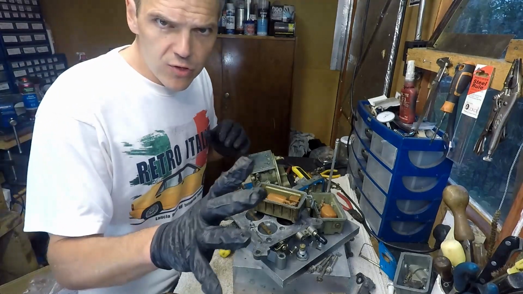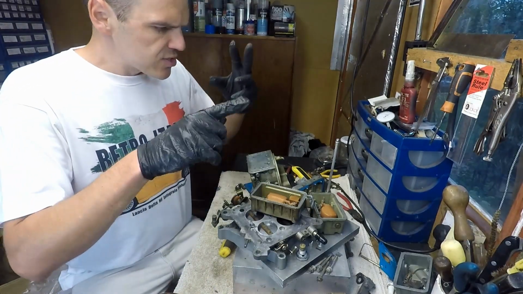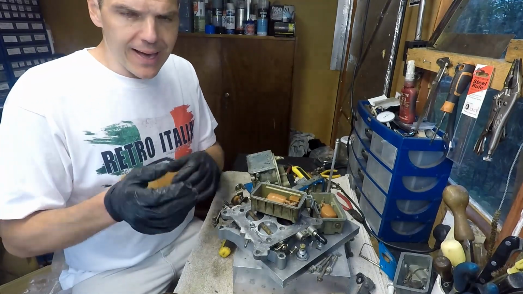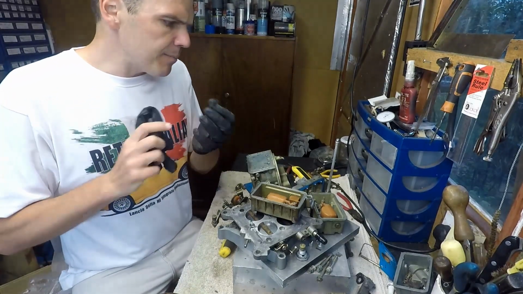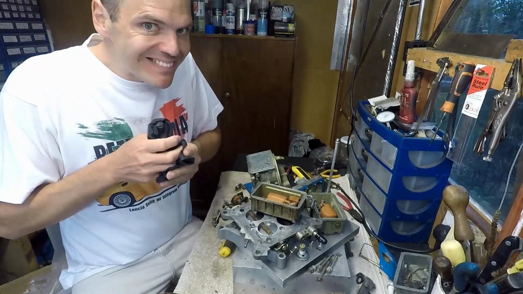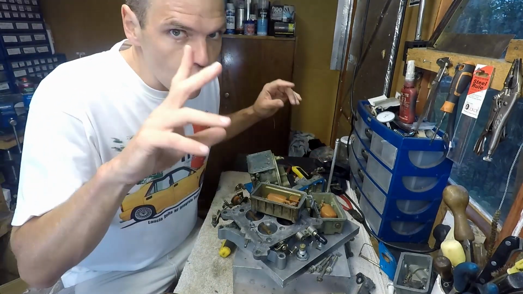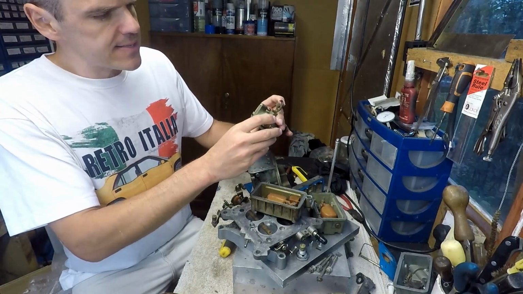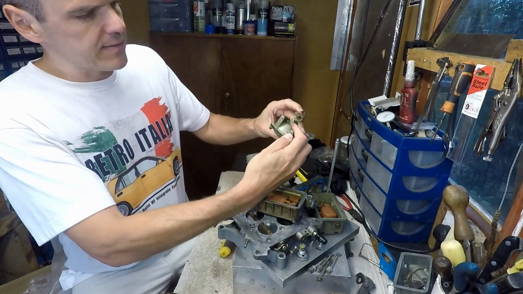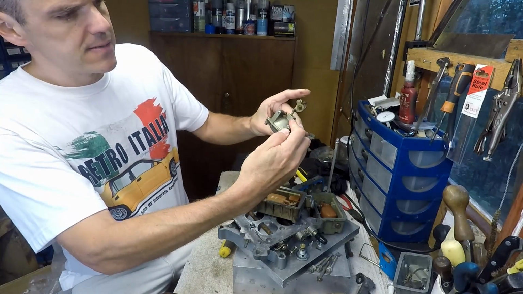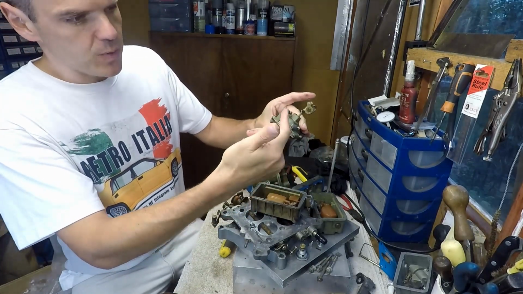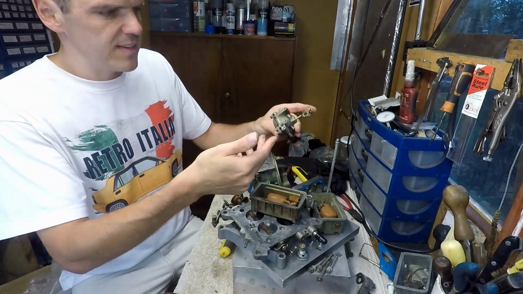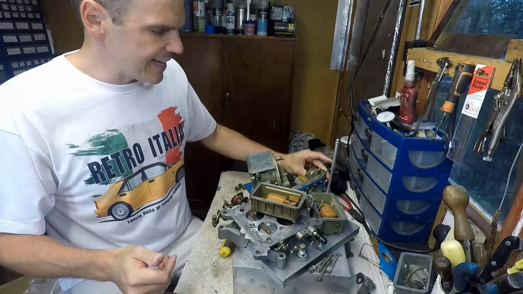Okay, so now we've got the carb disassembled, so let's go through all of the checks that you need to do at this stage. I'm not going to do them in any particular order, but you need to check all of these things. So number one, is the diaphragm working? So you put it down like this. Yeah, it is working. I mean, the spring is very heavy. I'm going to have to probably change this because this is insanely heavy.